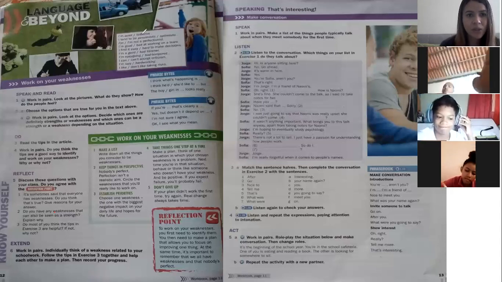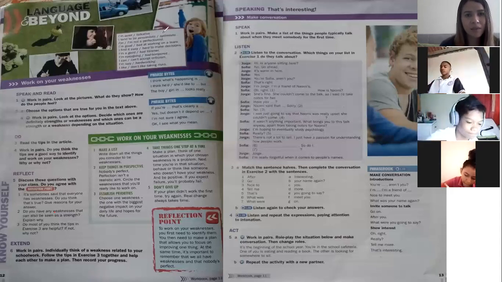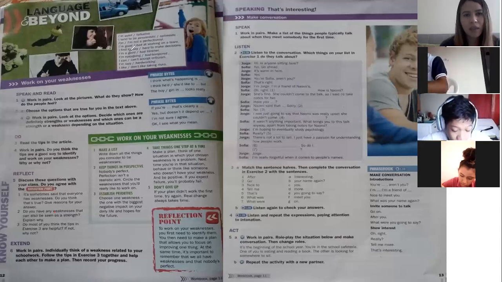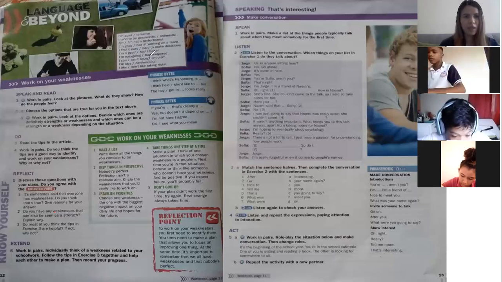I tend to be pessimistic, optimistic. I'm not a perfectionist. I'm good at working on a team. I find it easy, hard to make decisions. I'm a good listener, and all in the box in this text above.